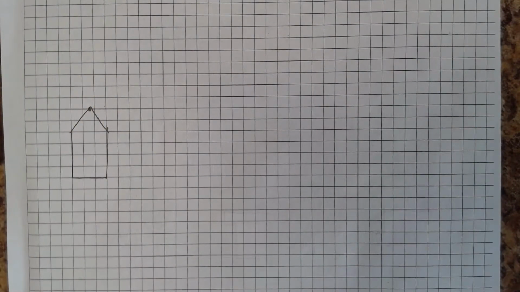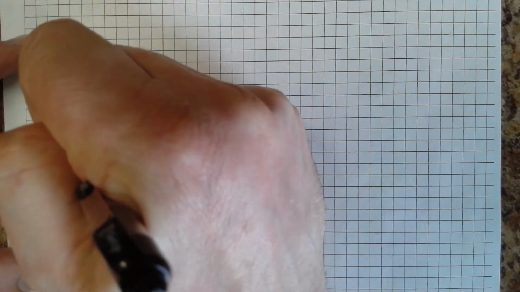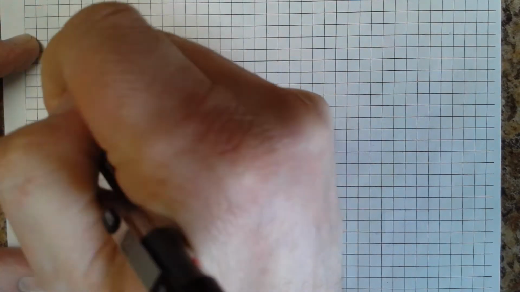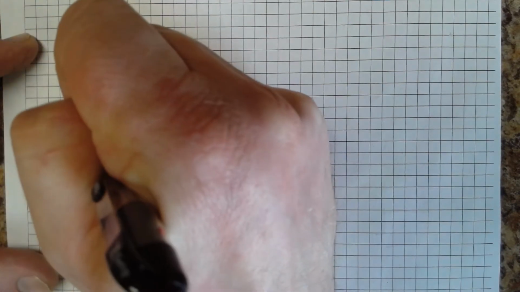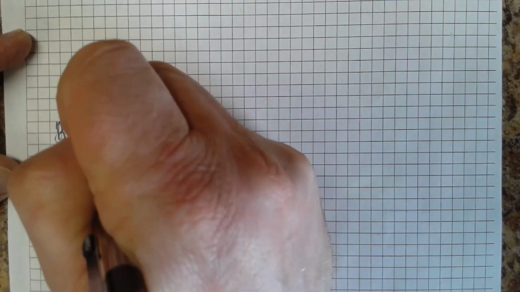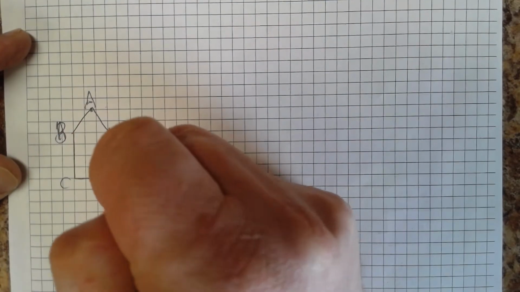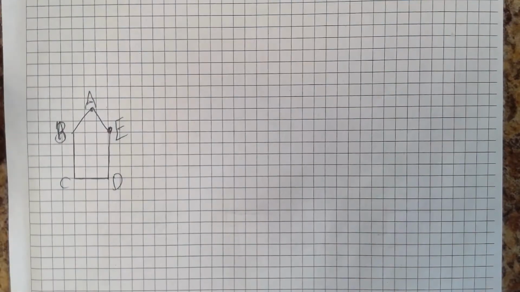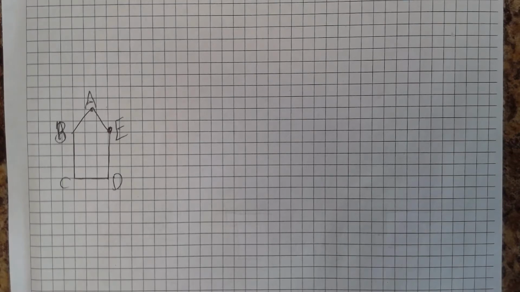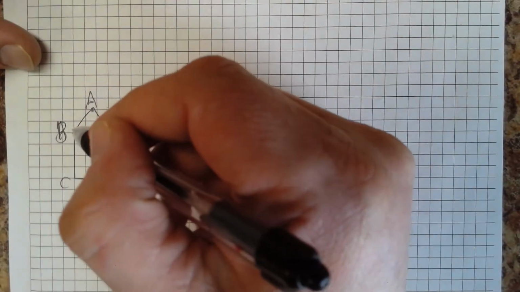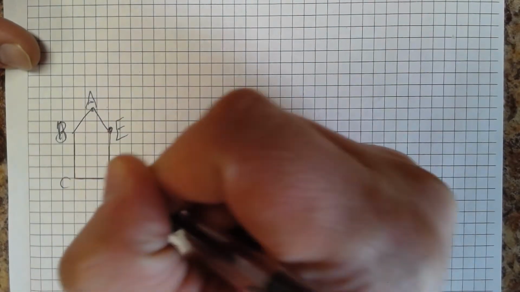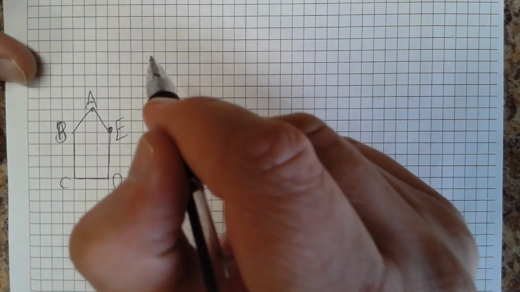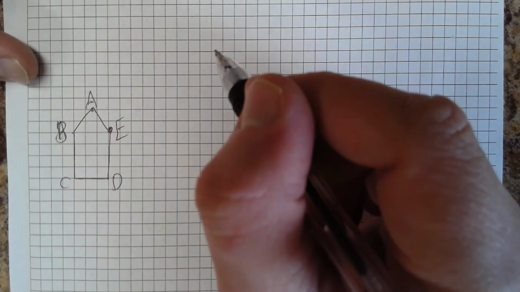So you want to rotate this shape 90 degrees about vertex E. Well, we better label these vertexes first. B is supposed to be over here, looking at the diagram. A, B, C, D, E. Vertex E is right here. So there's our rotation, and we want to rotate this shape 90 degrees. So we don't want to go half, we don't want to go over here, we only want to rotate it 90 degrees. We want to make one turn with this shape.